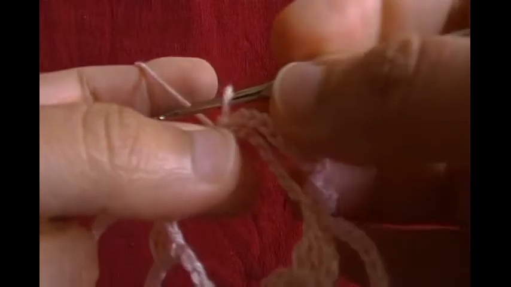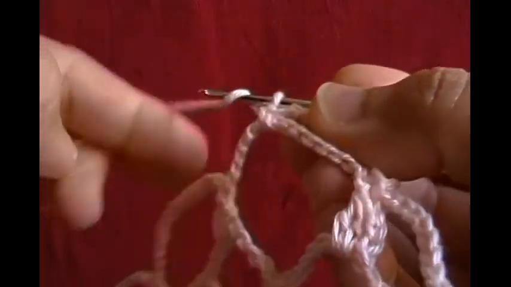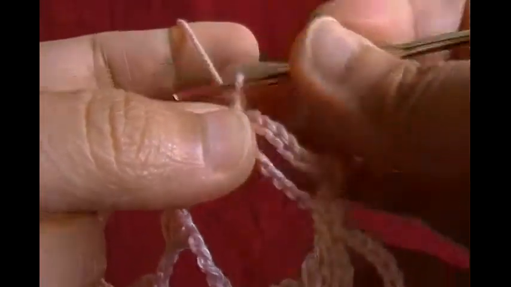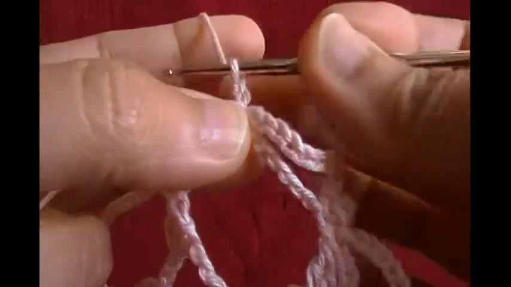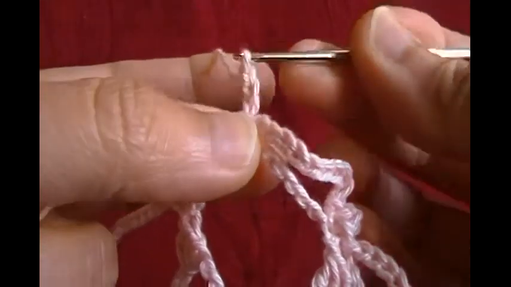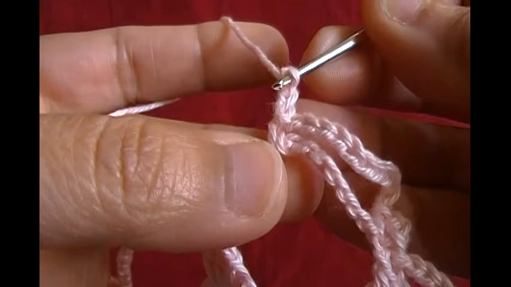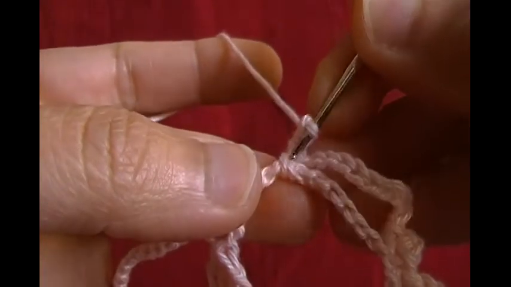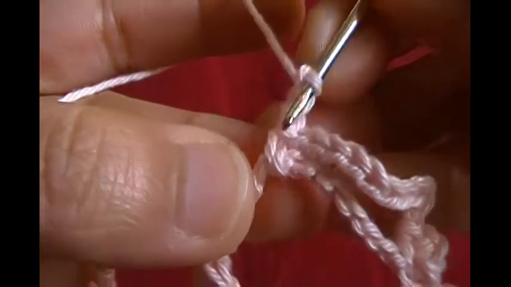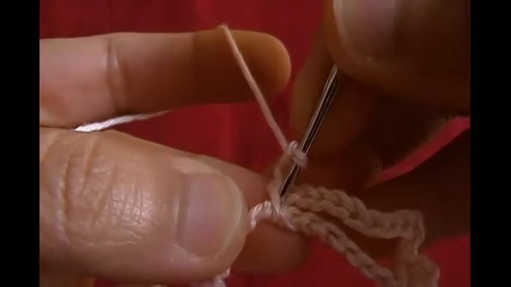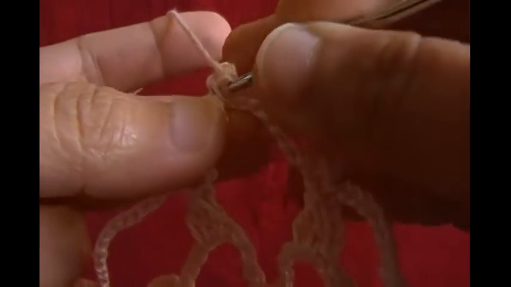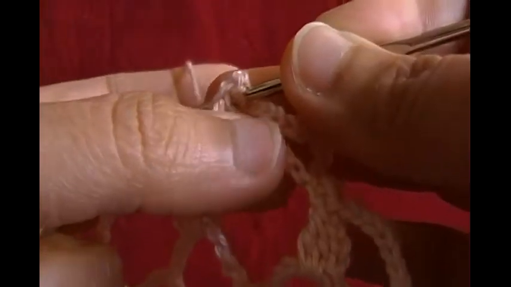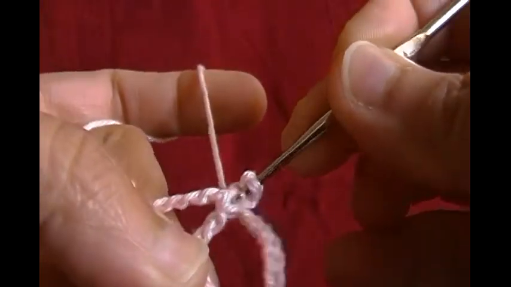So after that, chain 3. 1, 2, 3, then make another single crochet in the same space. Since this is the single crochet, insert the hook and make another single crochet here.